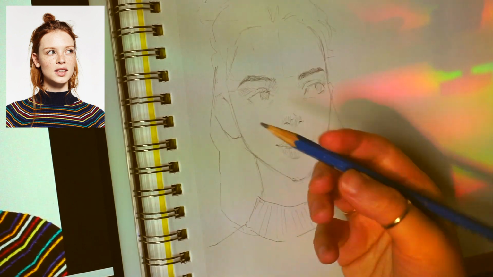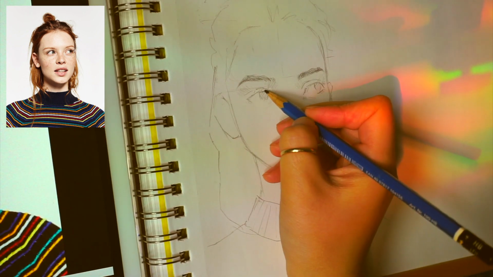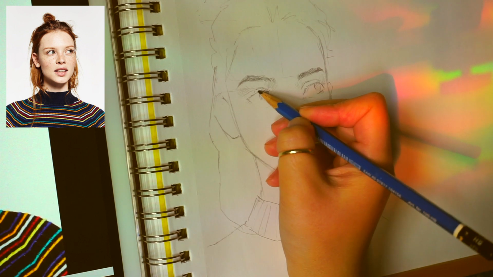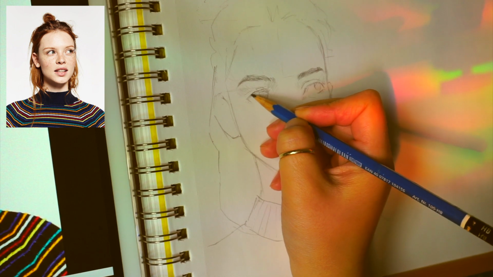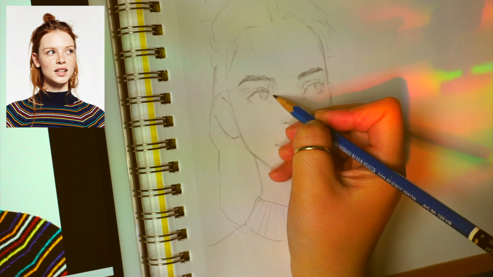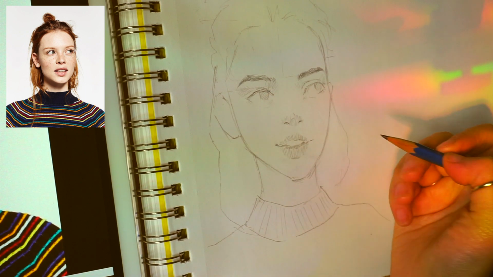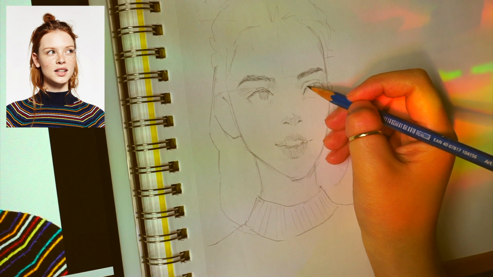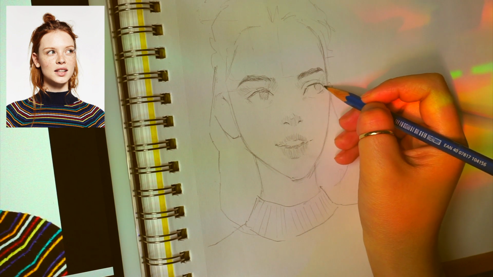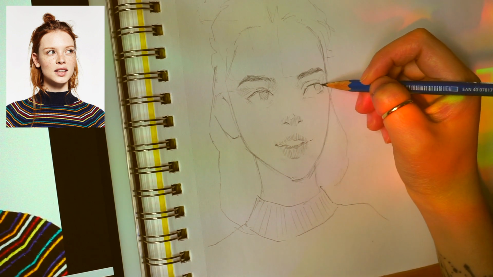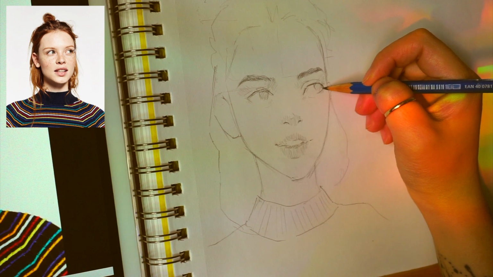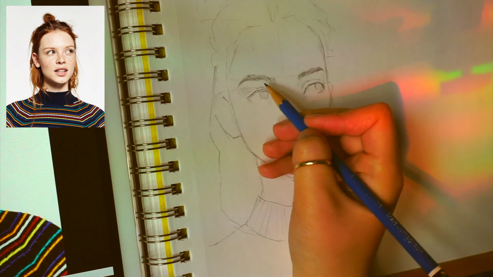And I think her eyes are kind of crooked, so I'll go in at this point and make those changes. I'm just going to lift it a little bit here. You can see her eye kind of rolls over in the end, over in this side.